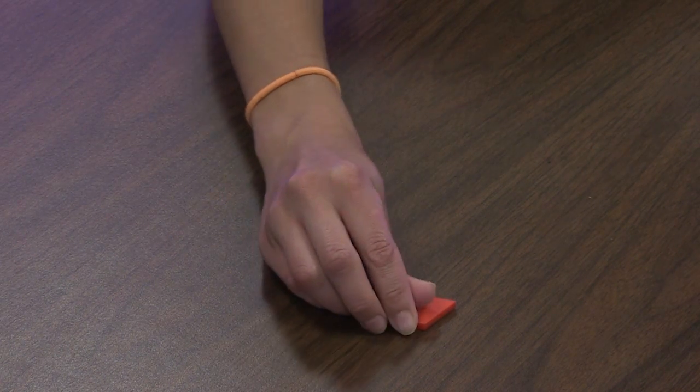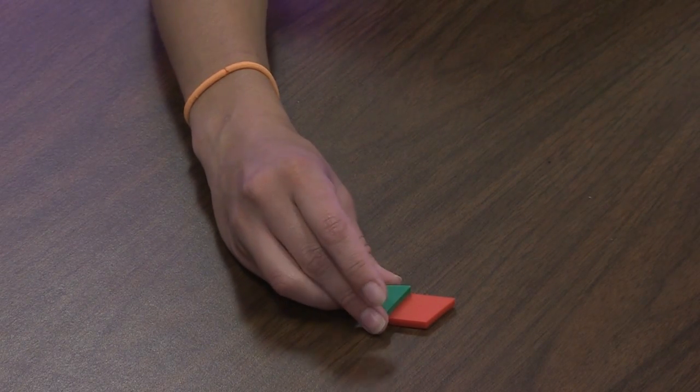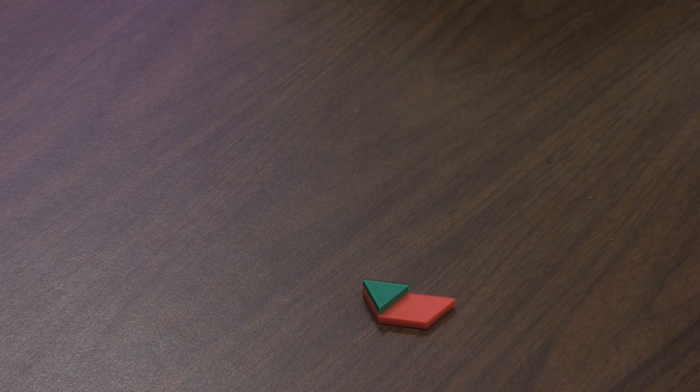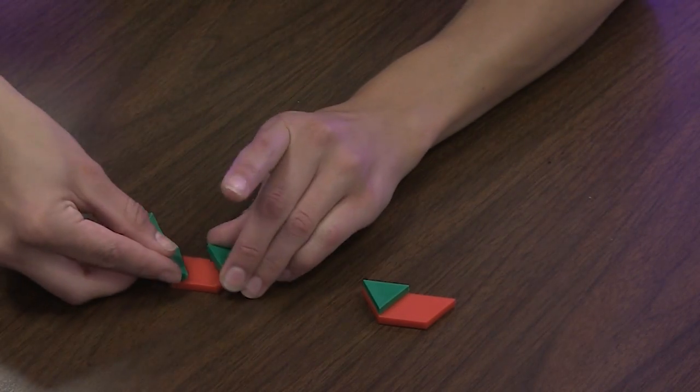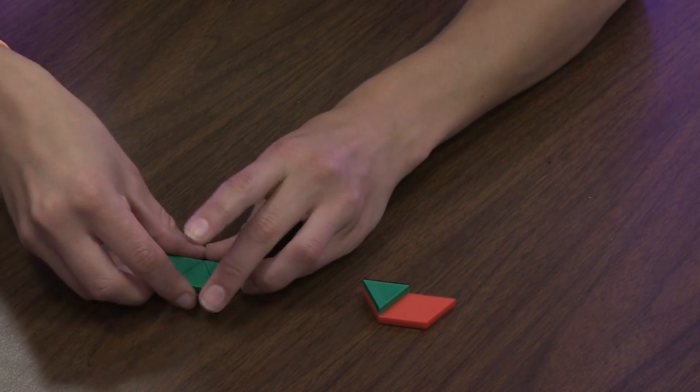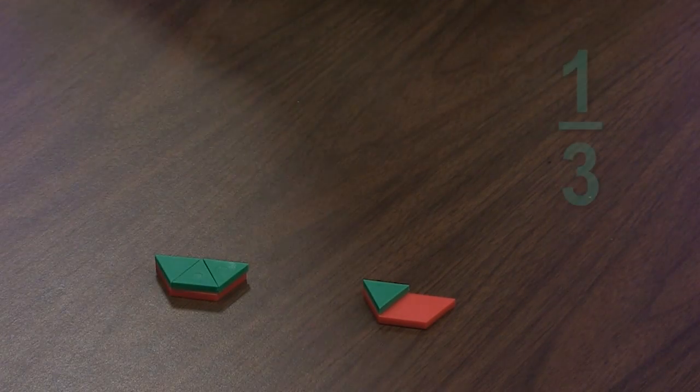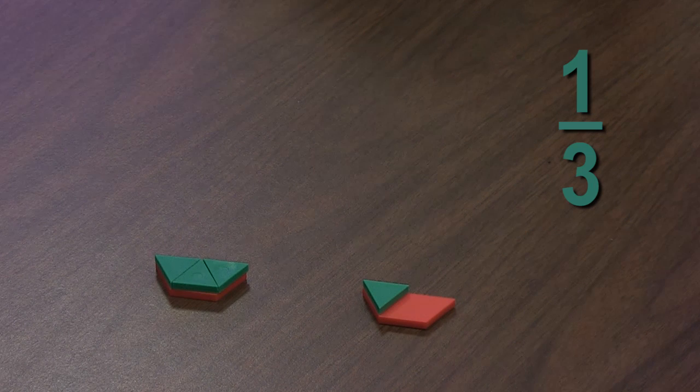Our next problem, let's have the red trapezoid be the whole. Using the green triangle, I want to find what fraction the green triangle represents. First, I need to see how many green triangles it will take to cover my whole. It takes 3 copies of the triangle to cover the whole, so this time my fraction will be 1/3. Our next problem is a little different.